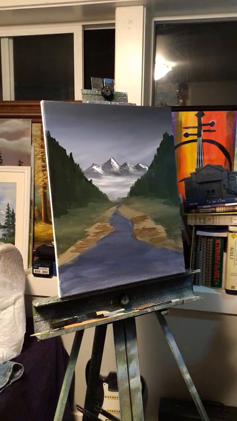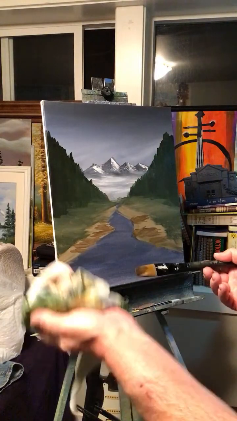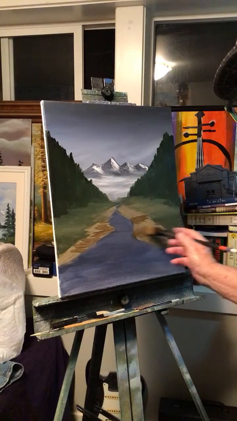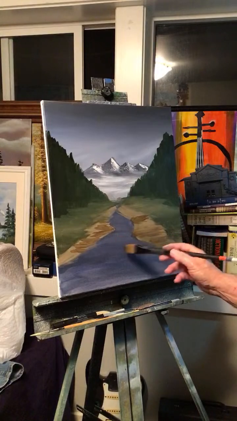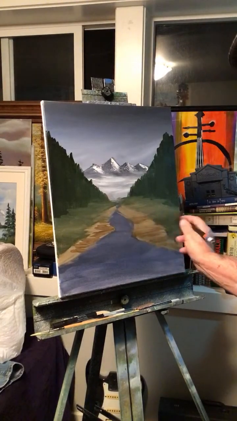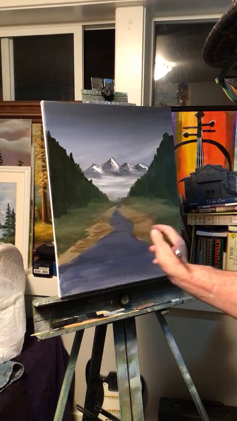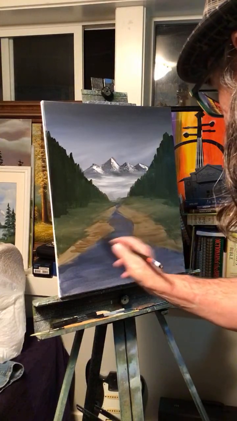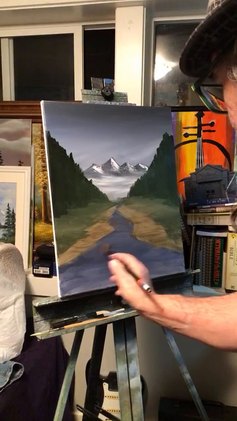I'm going to put my brush down and wipe it off now with a rag and come in here and lightly blend that into that sand, just so we get some different colors going in there.